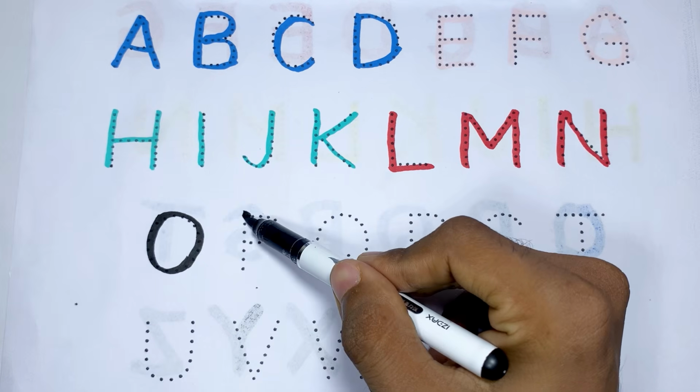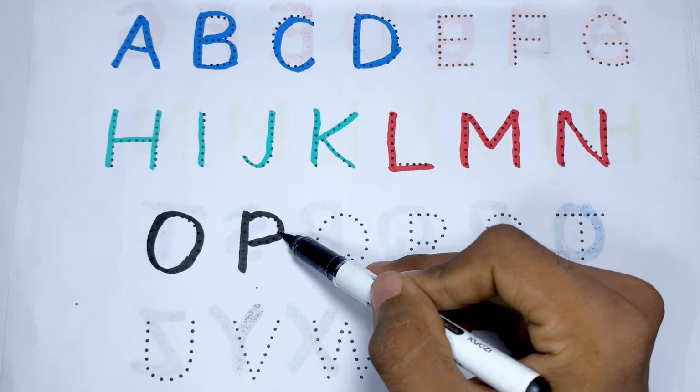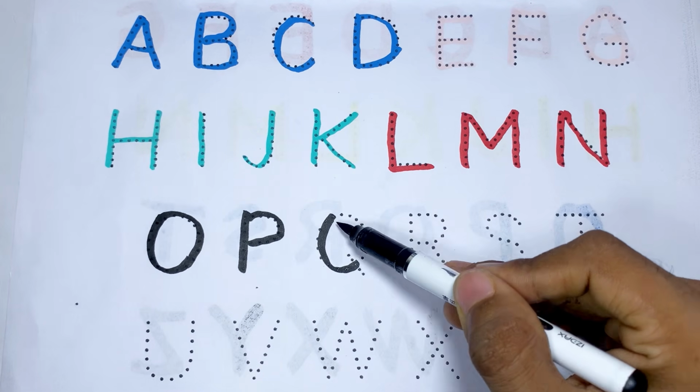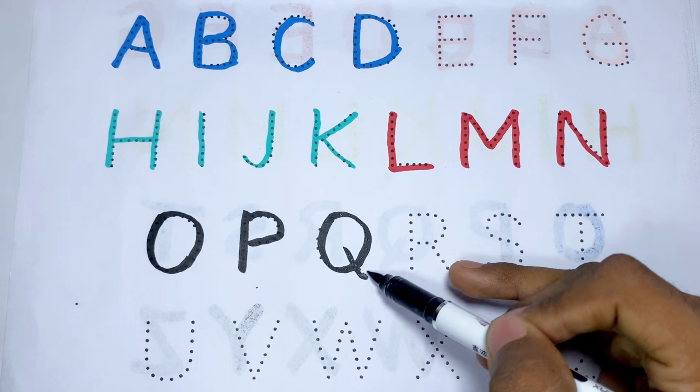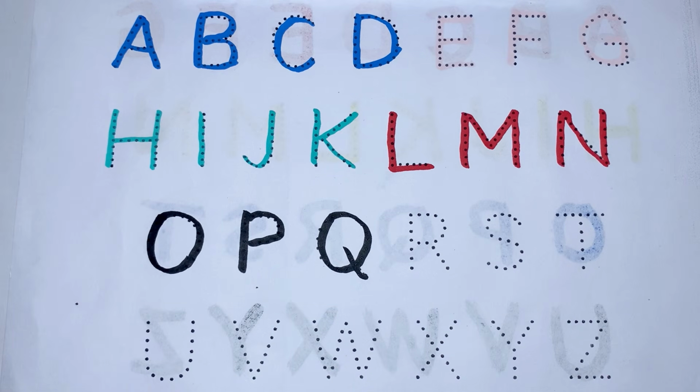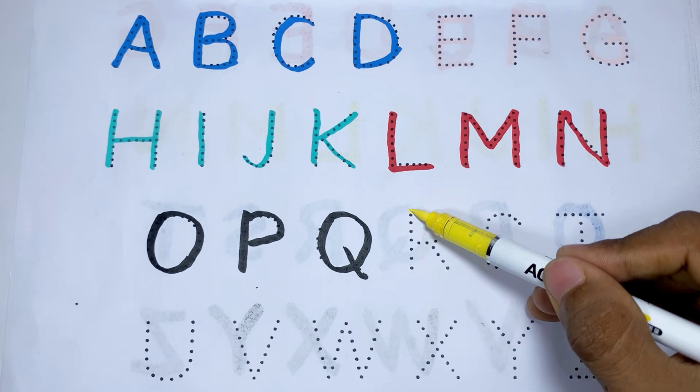O for octopus. P for parrot. Q for queen. Kids, now you draw R and use yellow color.